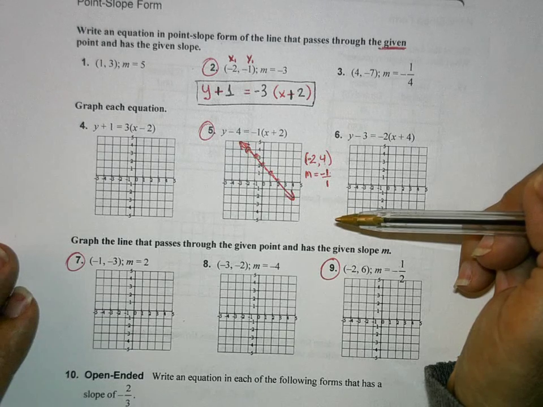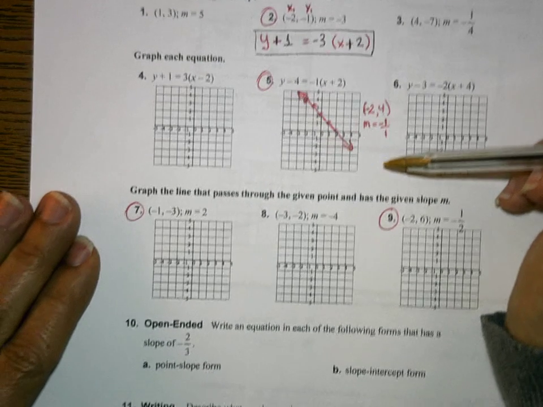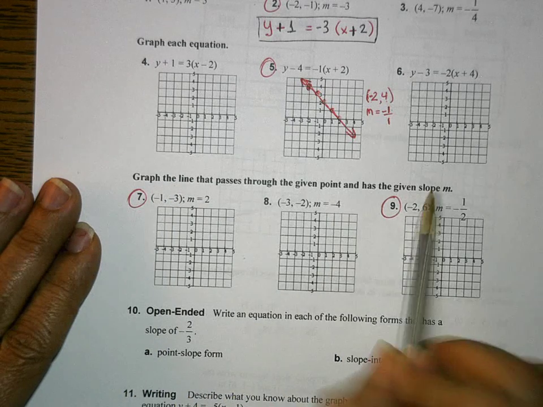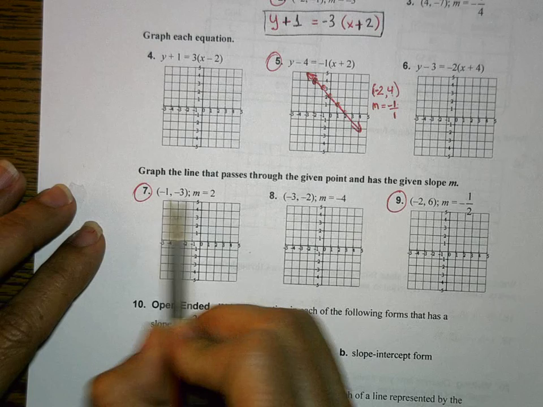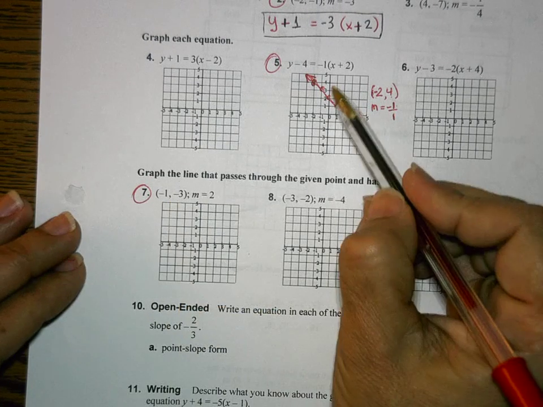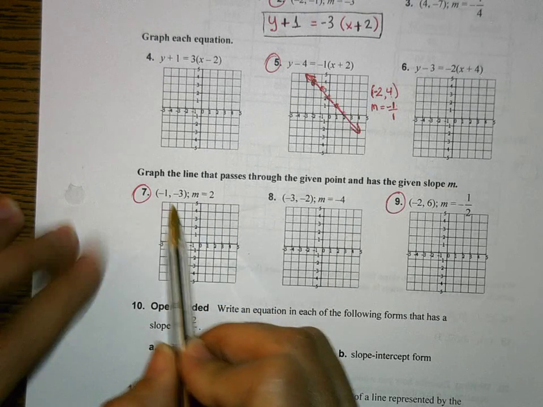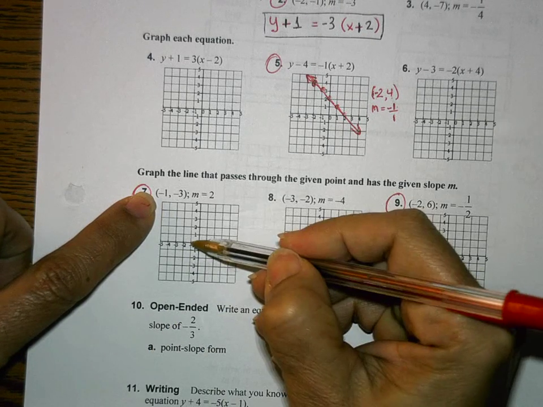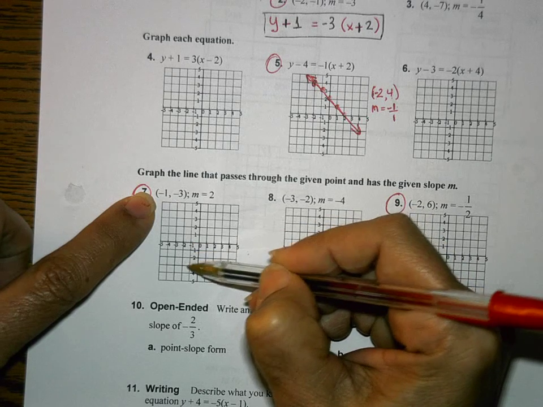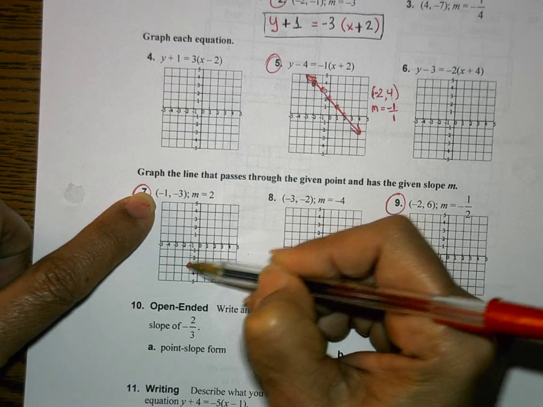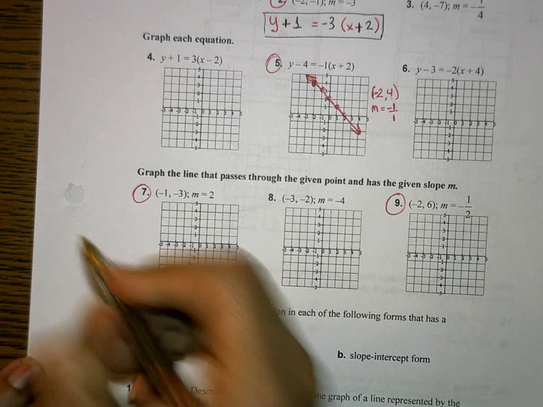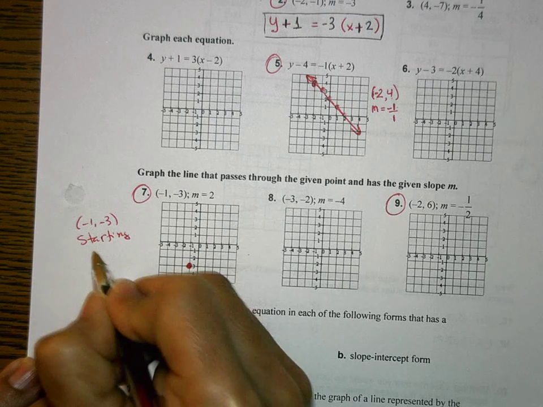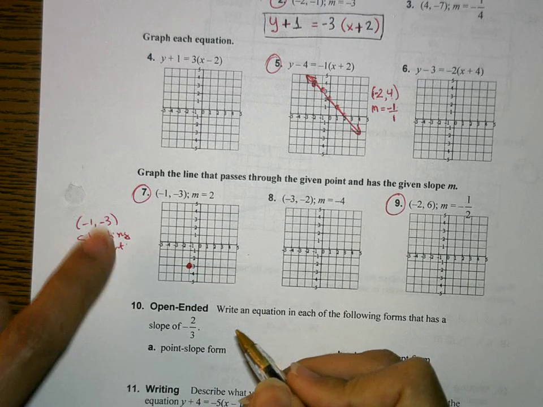Okay, let's do one more time where we are given the information: graph the line that passes through the given point and has the given slope. Everything here is given. So here's the point. They gave it to us. We didn't have to extract it from the equation. So because it's given, I'm going to go straight to where it is. -1, which is right here, and then drop 3. Drop 1, 2, 3. That's the point (-1, -3), right there. And that is my starting point, okay? That's where I'm going to start my line from.